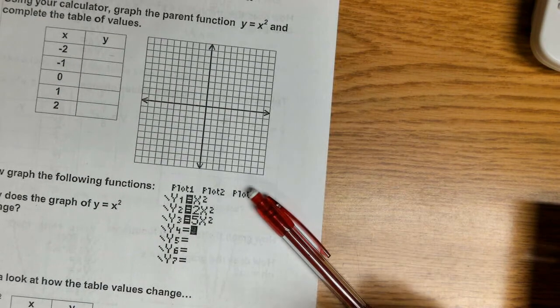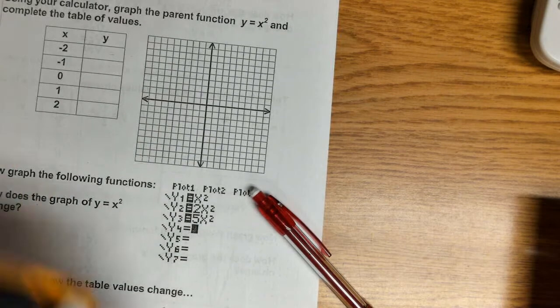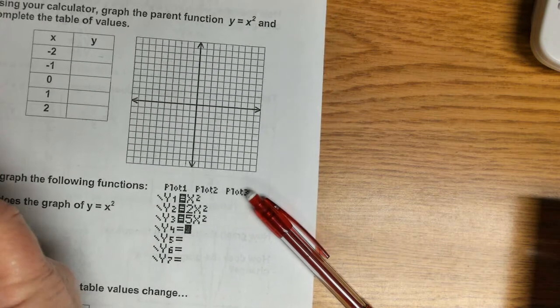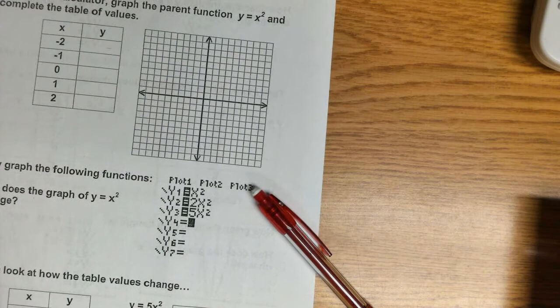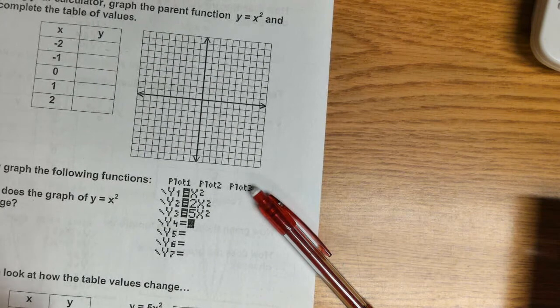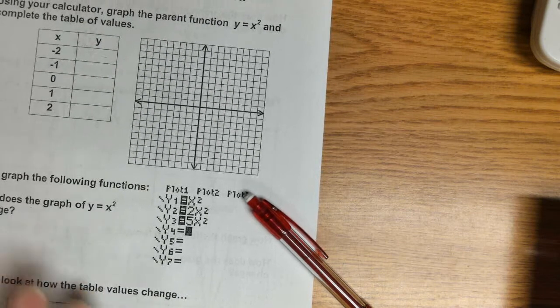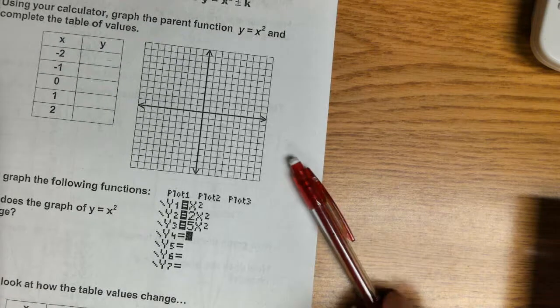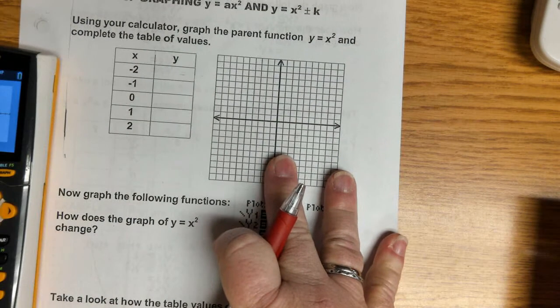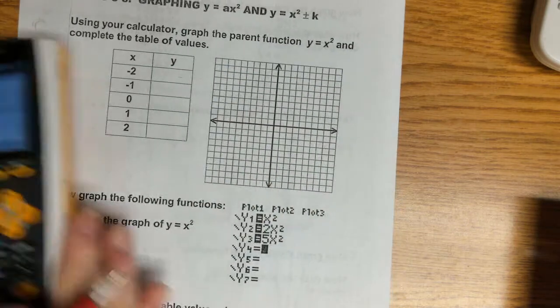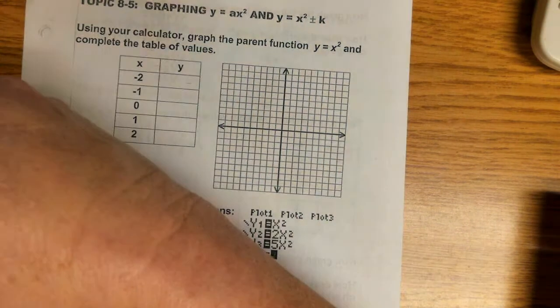All right, using your calculator, graph the parent function y is equal to x squared and complete the table of values. Okay, so let's get it in there. It should be on default, so hopefully everybody reset theirs. So y equals x squared, and you're going to graph it, and complete the table of values.